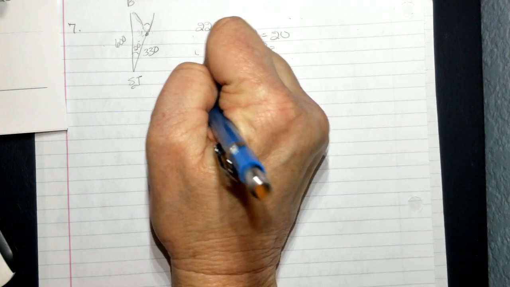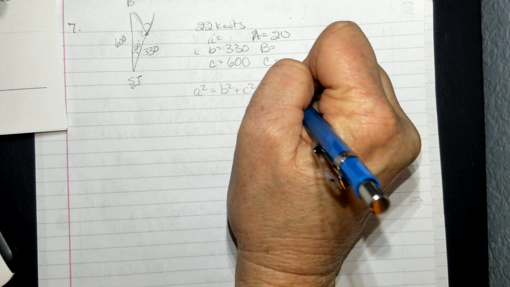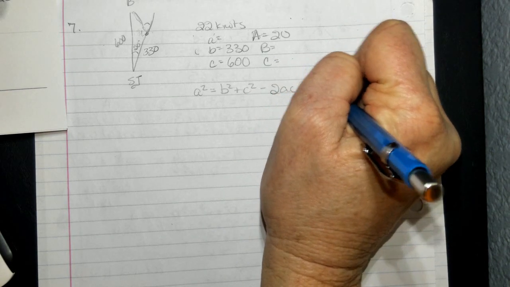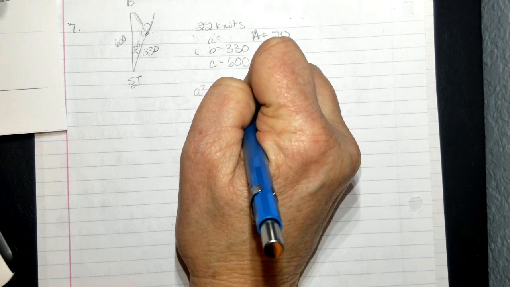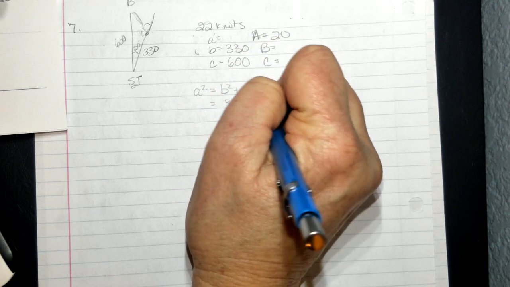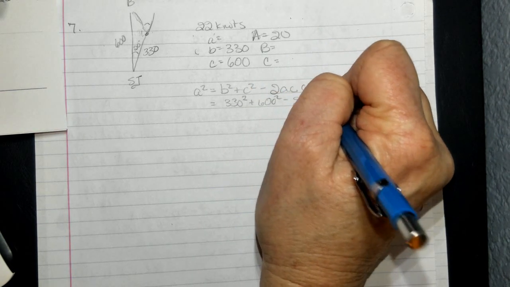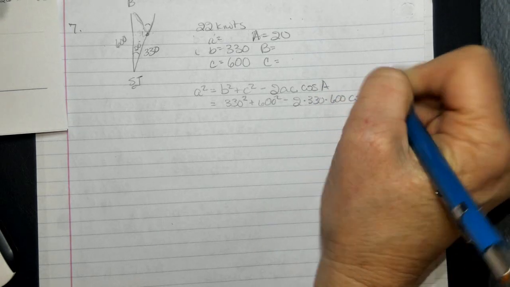So let's go with A squared equals B squared plus C squared minus 2BC times cosine of A. Put all that together: 330 squared plus 600 squared minus 2 times 330 times 600 cosine 20.